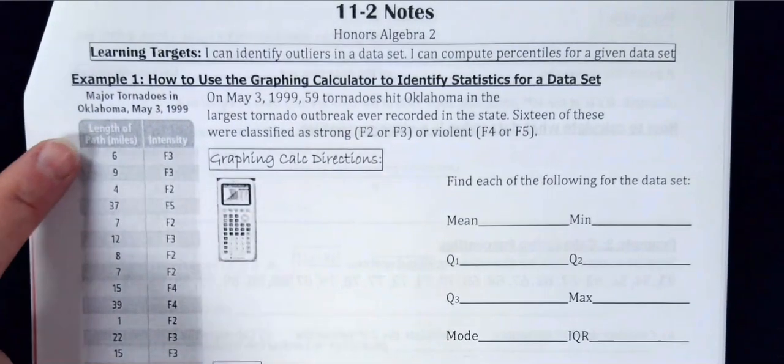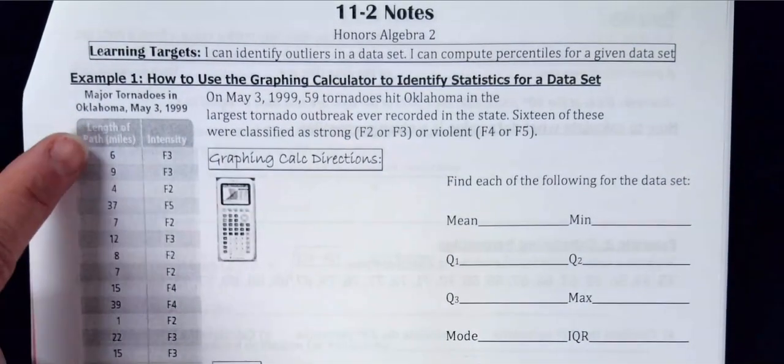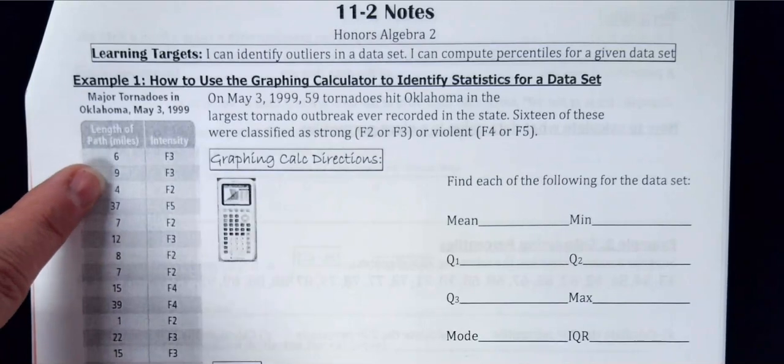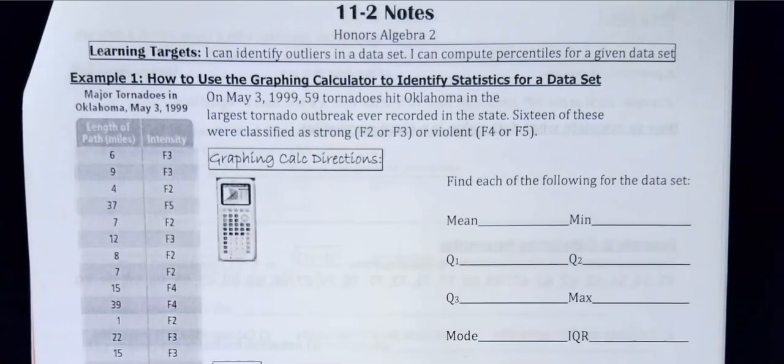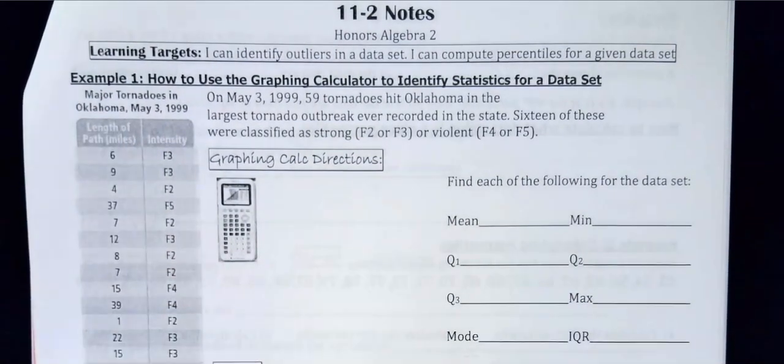But this is the length of the path that the tornado took. So literally, each one of these is in miles. So like a 6-mile path of destruction for the tornado. As you can see there, if you read some of those data values, they're not in any particular order. Some of them are really, really long.